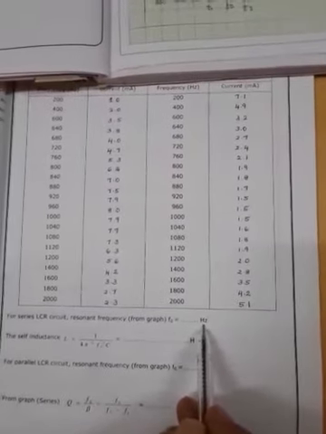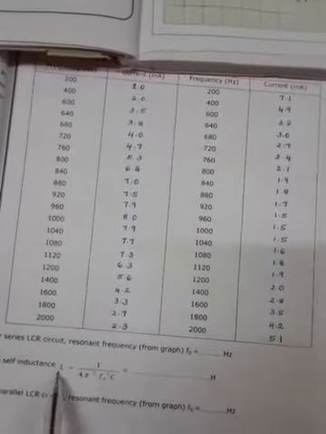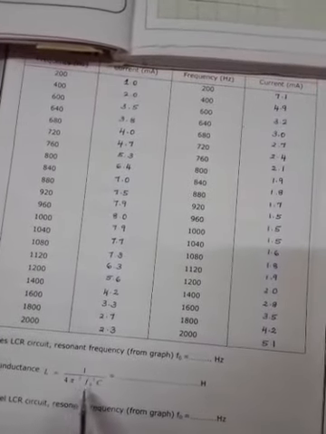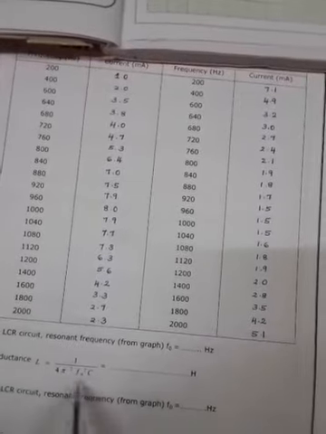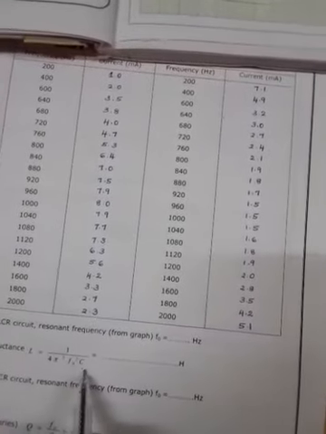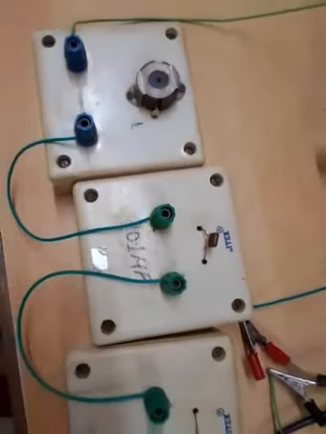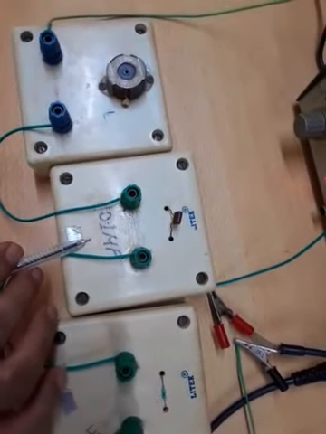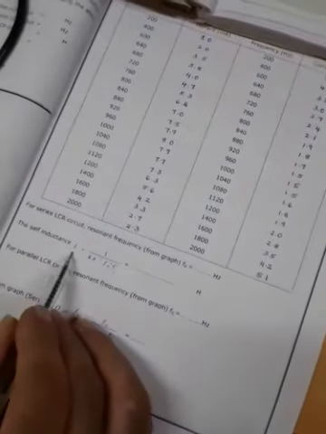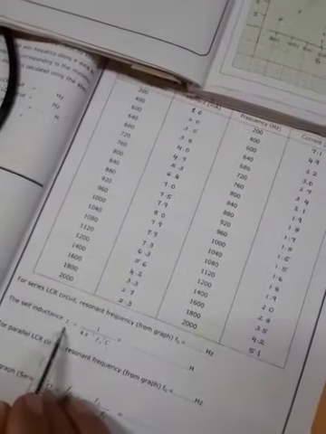Now using these data, find out the resonant frequency from the graph and take it down here. Then use the equation, that is, the self-inductance. L is given by 1 by 4 pi square F naught square into C, where F naught is the resonant frequency and C is the capacitance of the capacitor, given as 0.1 microfarad. Substitute into this and try to get the self-inductance of the coil.